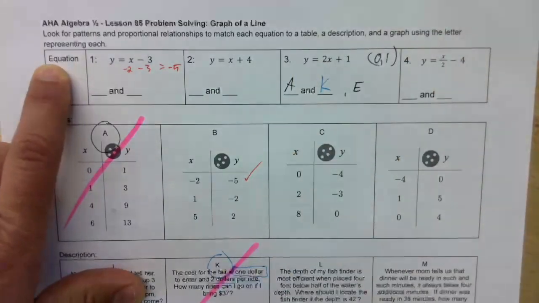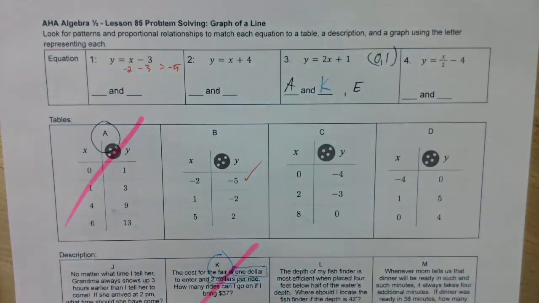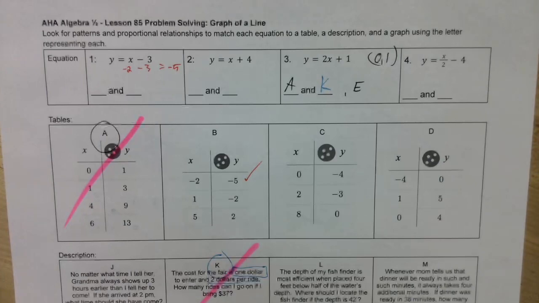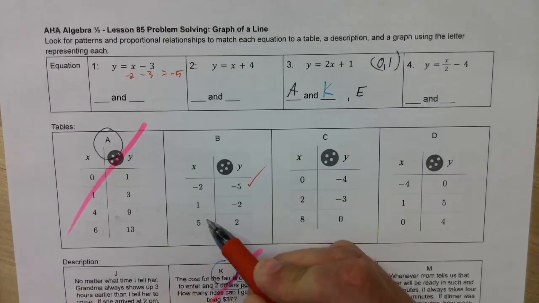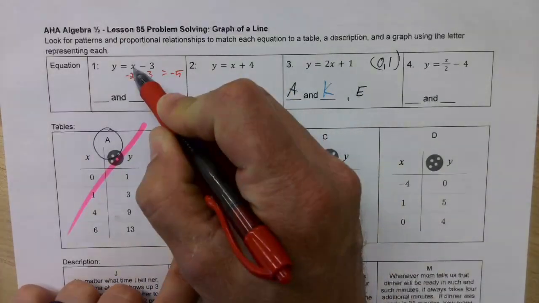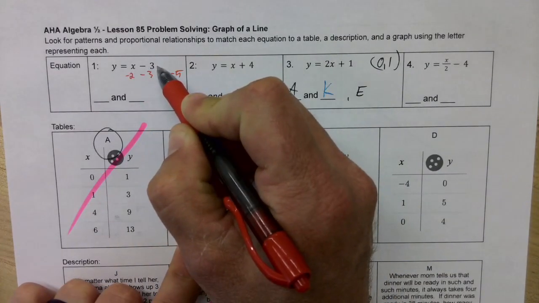And that's correct. What I want to make sure everybody understands is, just to be safe, you should check a second point. Because it's possible, like you see on the whiteboard, that lines can have a common point and be totally different lines. So if we check 5, 2 here, plug in 5, 5 minus 3, is that 2?